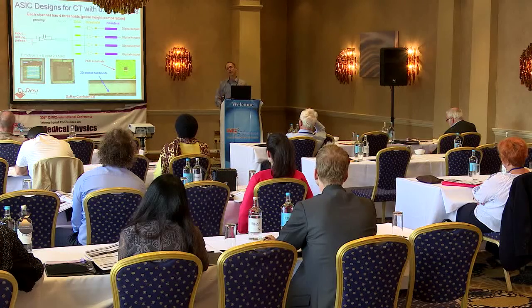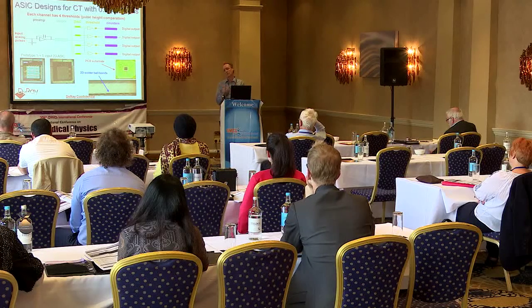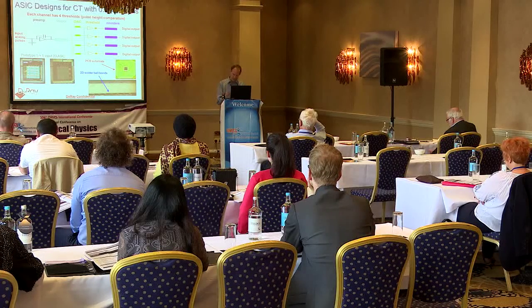With 4 different energy bins, we can target new applications, such as the K-edge imaging of nanoparticle contrast agents, such as gadolinium, bismuth or gold nanoparticles. And these nanoparticles are being developed which have function. And if we can then image the nanoparticles by doing K-edge imaging, then it's going to be possible to achieve functional CT for the first time.